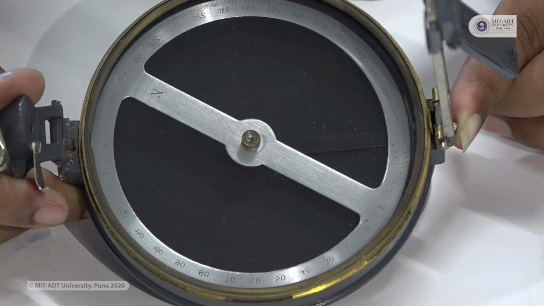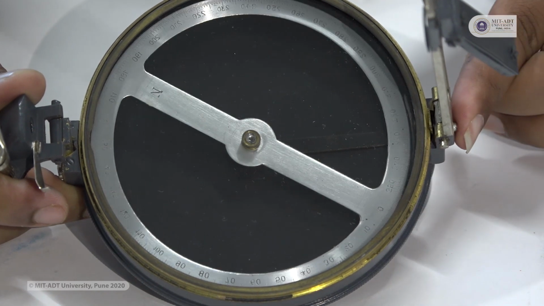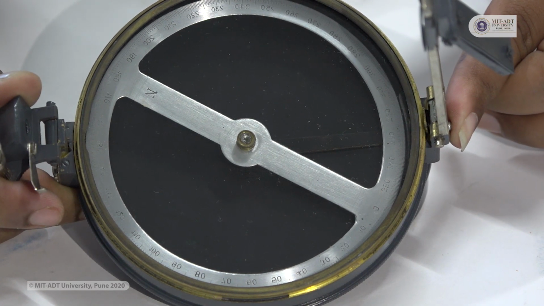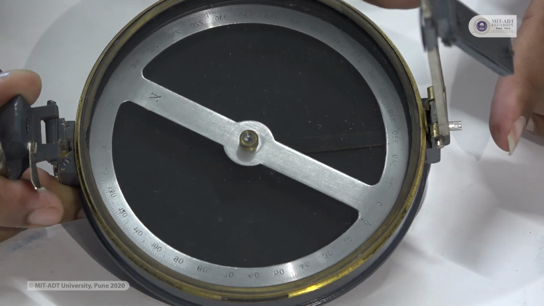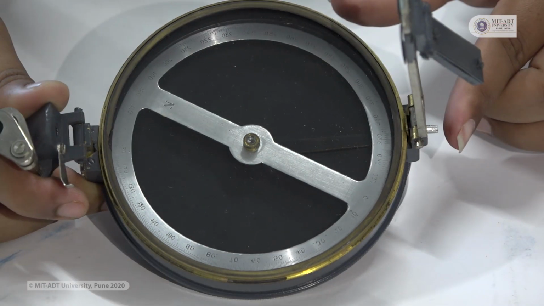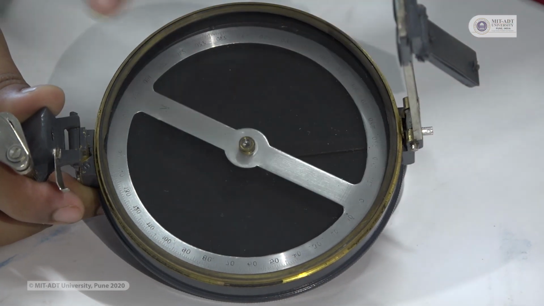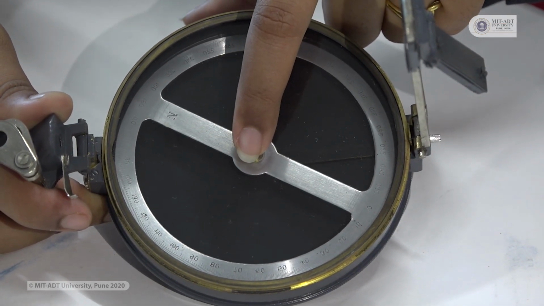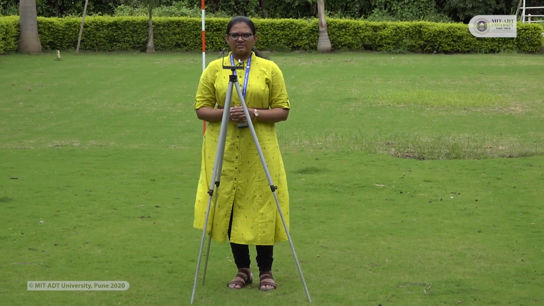You have to remember this thing, and the use of this braking pin is very important, because you can see that once I hold the braking pin, the graduated ring will be stopped, and when I freely move this braking pin, then your graduated ring will be freely moving. So you have to take care of these things whenever you are observing the readings. And this graduated ring is fixed on this pivot. This center point is known as the pivot. We have seen different basic components of the prismatic compass.